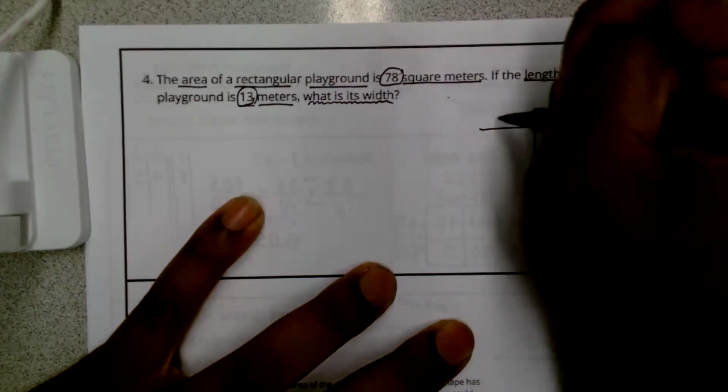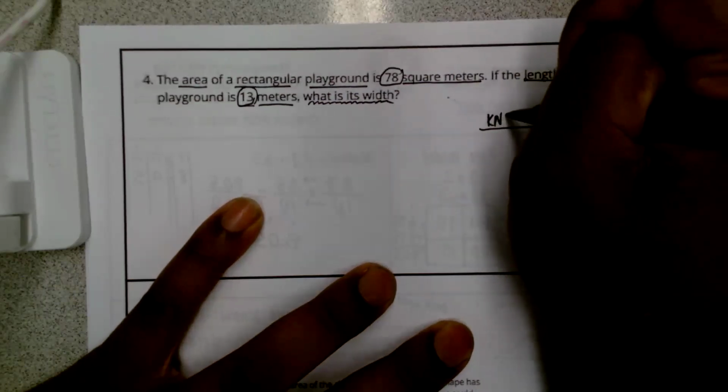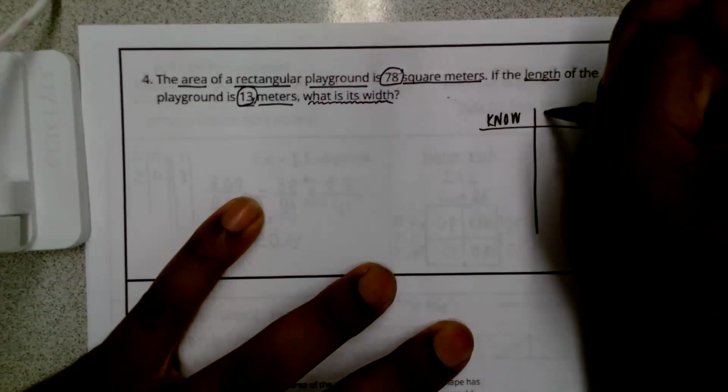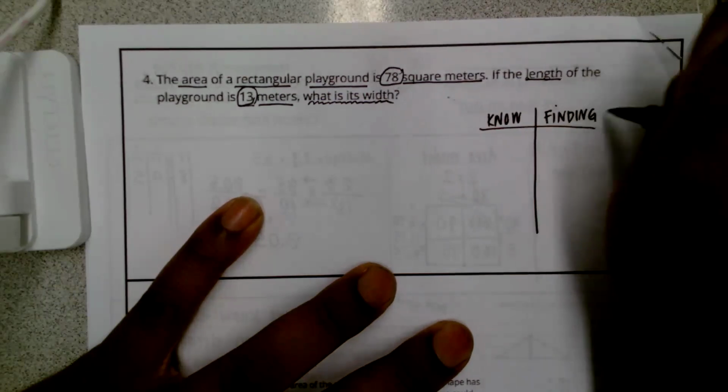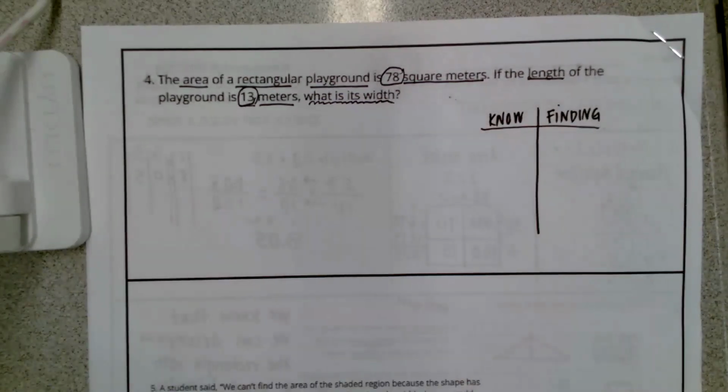What do you know about what you're reading? And what are you finding? I want to push you all to challenge yourself to figure out what you're finding as early as possible. I know that I need to find what is the width.